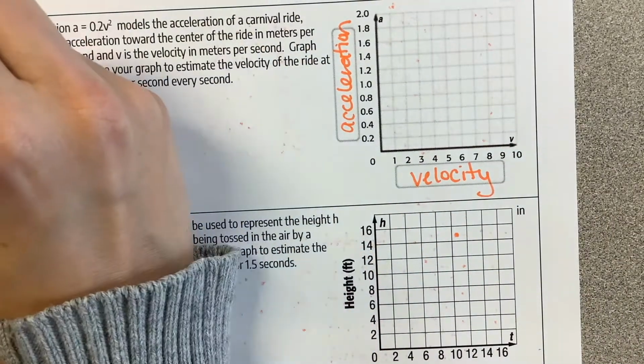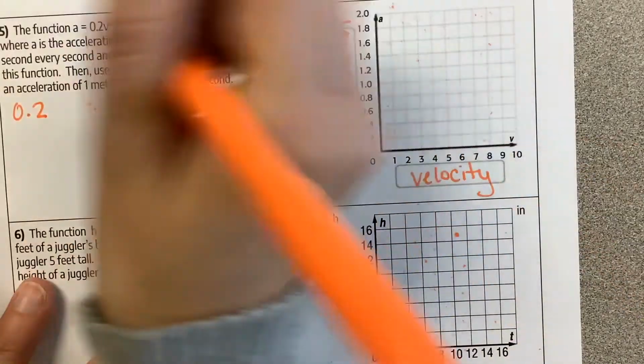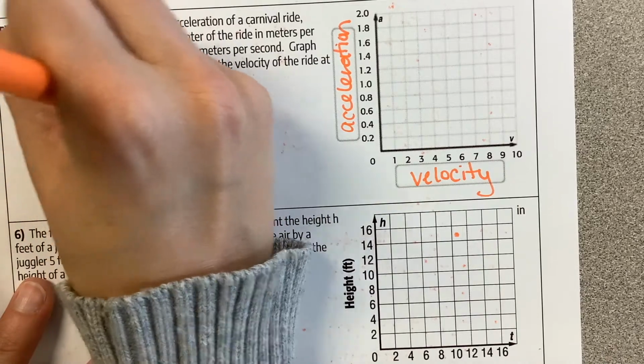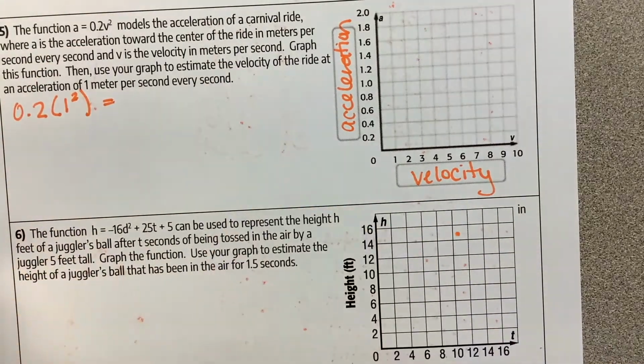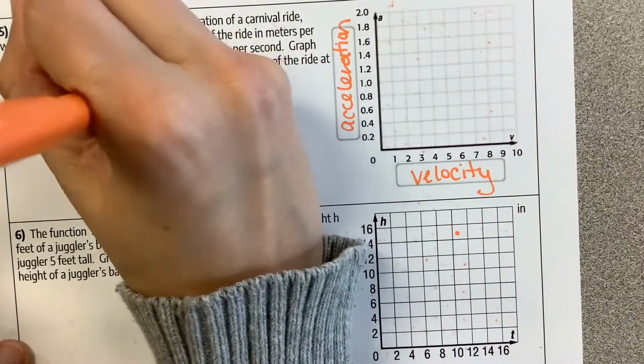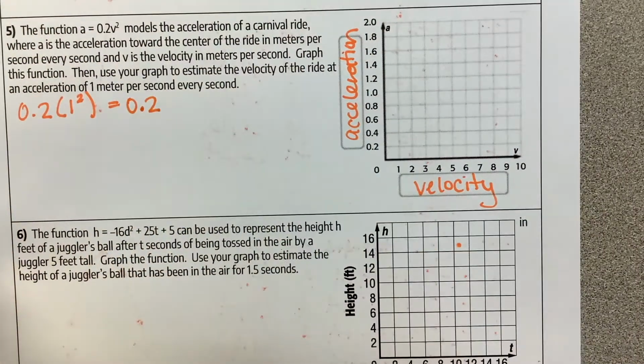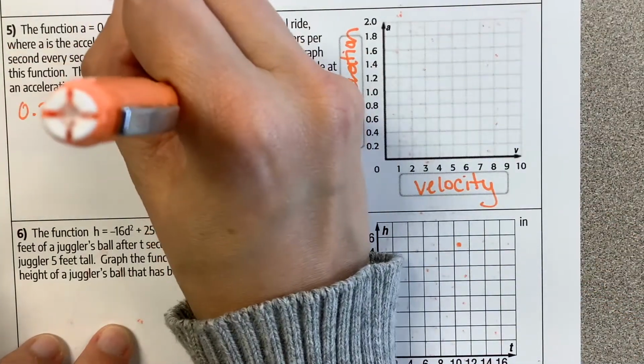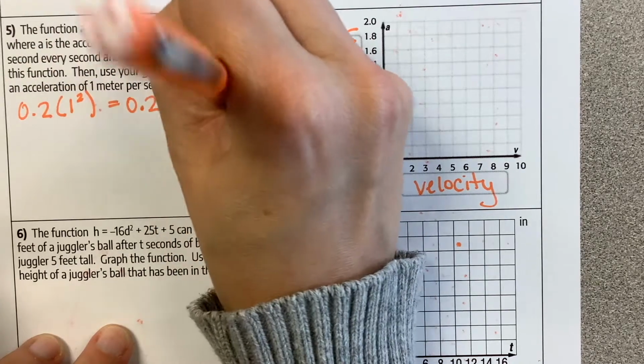So, 0.2 times 1 squared is equal to 0.2 times 1, which is just 0.2. So, our ordered pair is 1, 0.2.